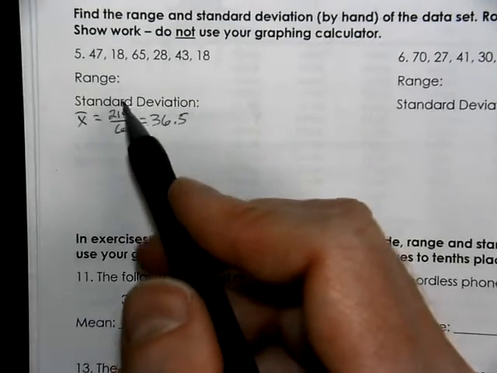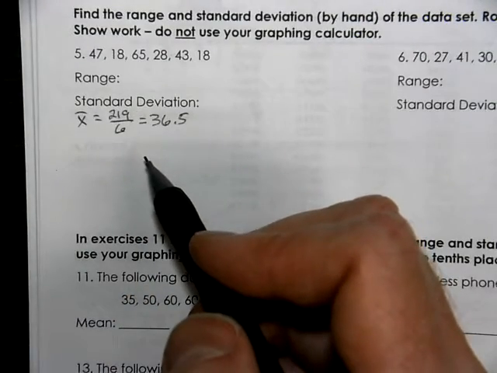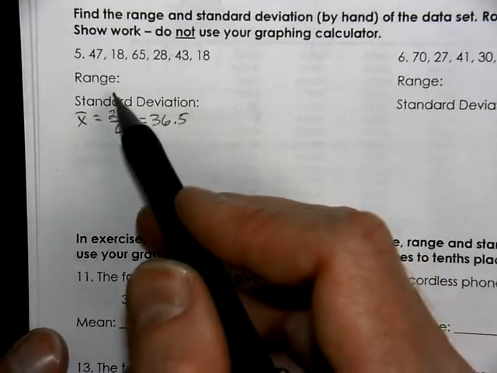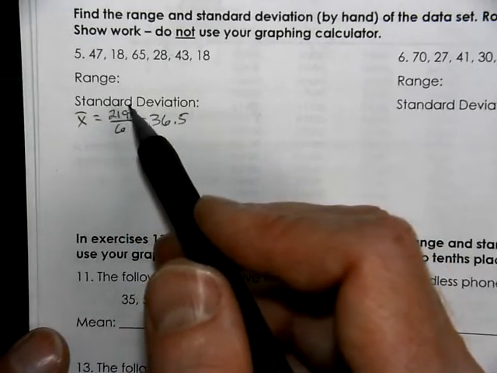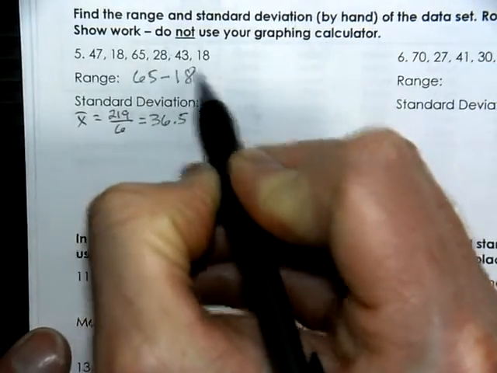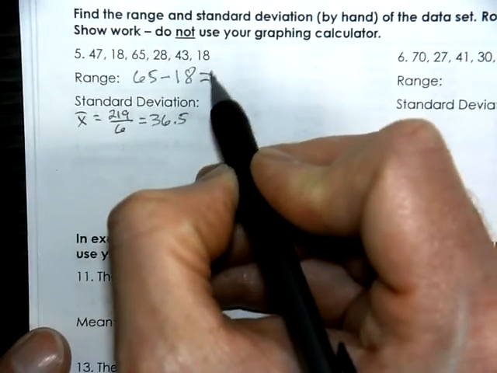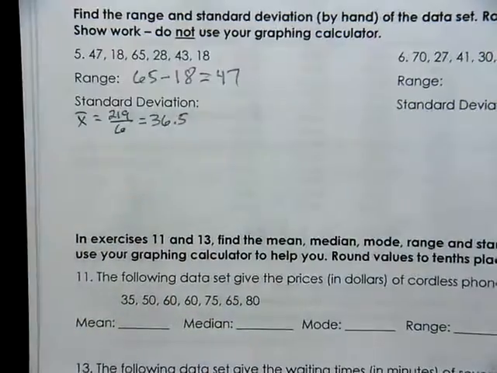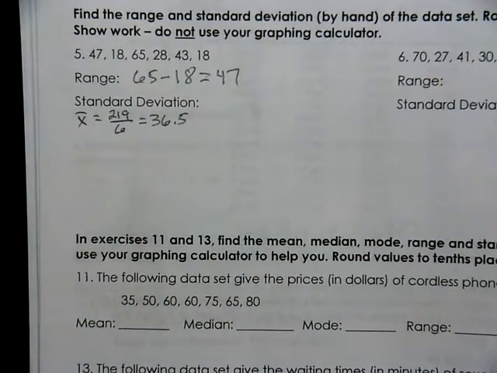We don't need the range necessarily to calculate the standard deviation, but it is part of this type of number. We have 65 minus 18, which gives a range of 47. That still doesn't tell us how the data is typically spread out. That just tells us how far the smallest is from the largest. Are all the numbers really close to a particular side, or are they very well distributed?